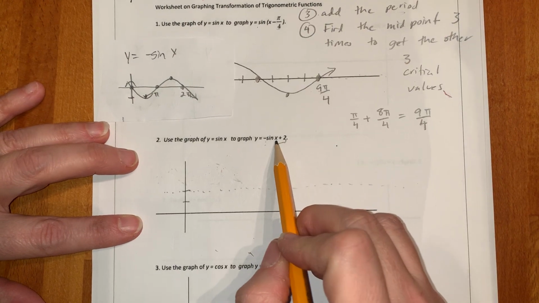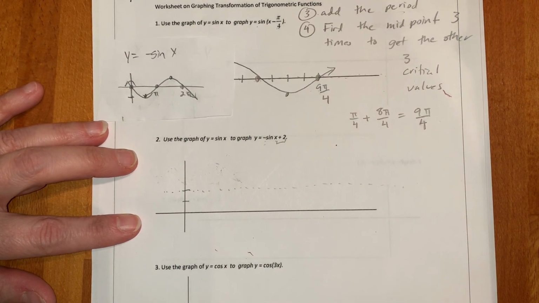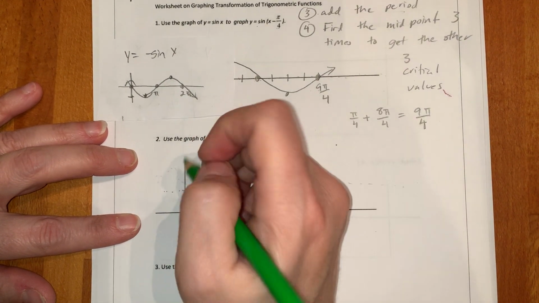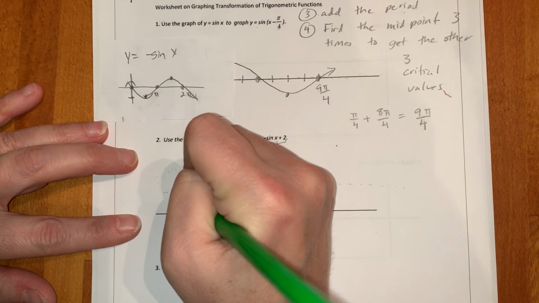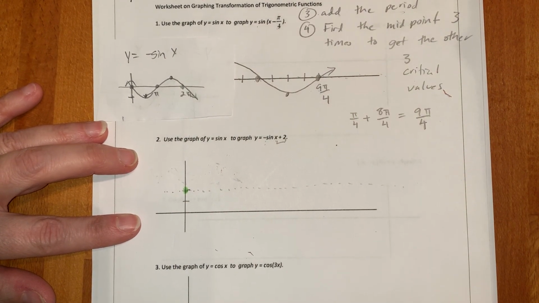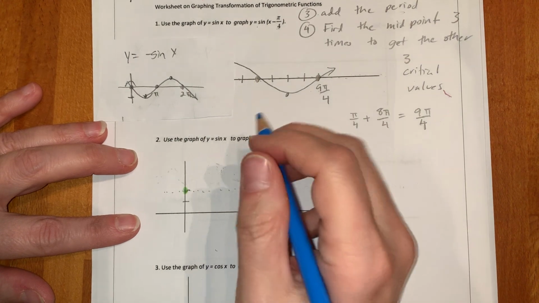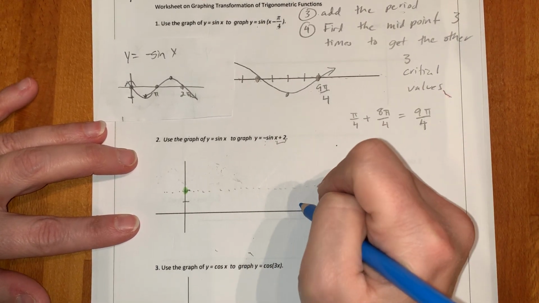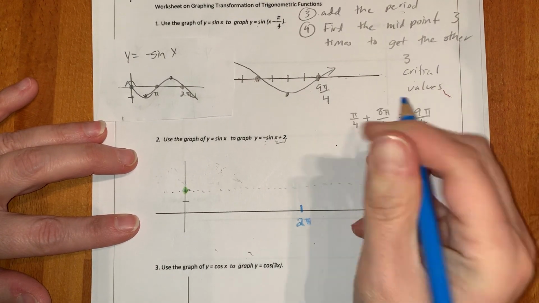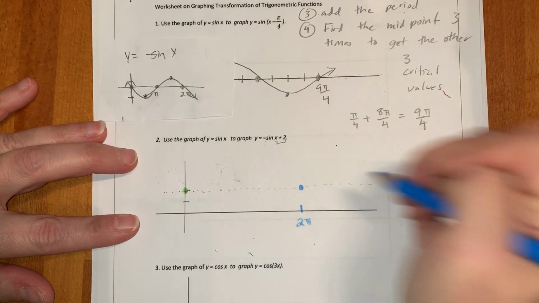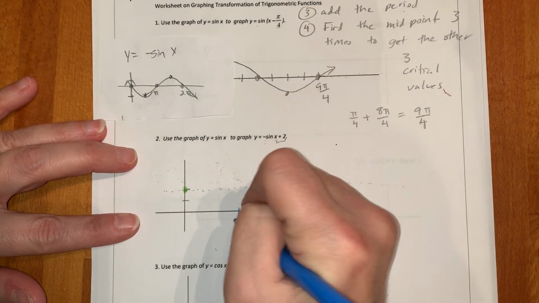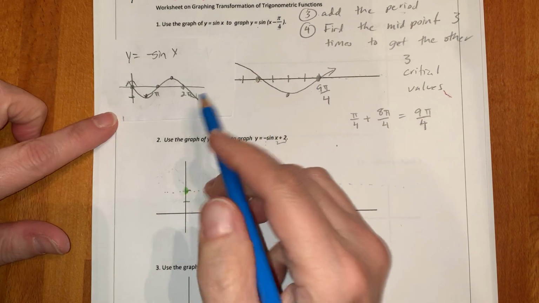Starting point, there's no transformation. So my starting point is going to be here at 0. My ending point is going to be at 2 pi. The middle of 0 and 2 pi is pi. I'm going to put that point down.